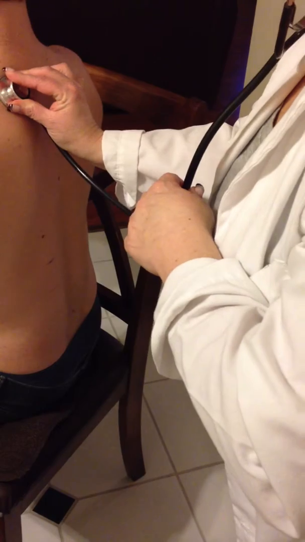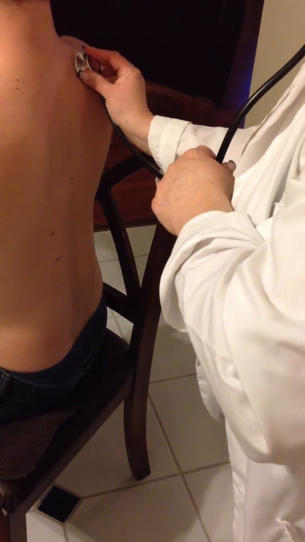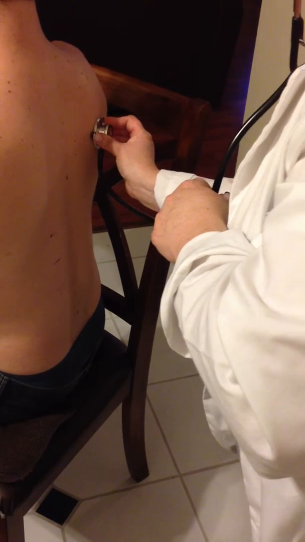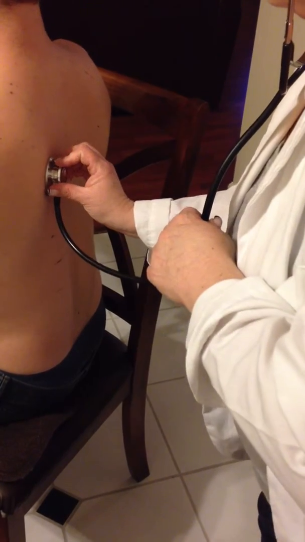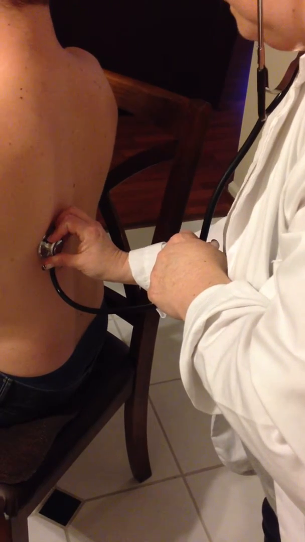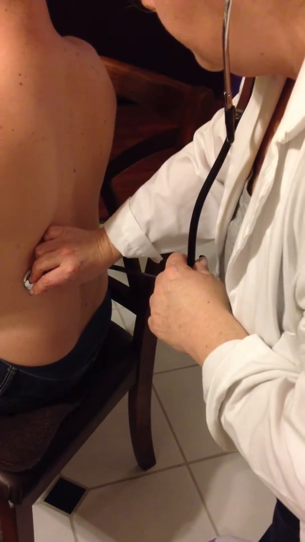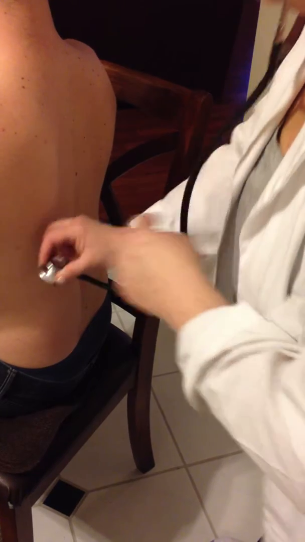I'm now going to actually listen to the back of our patient and listen for the lung sounds. Very good, nice and clear.